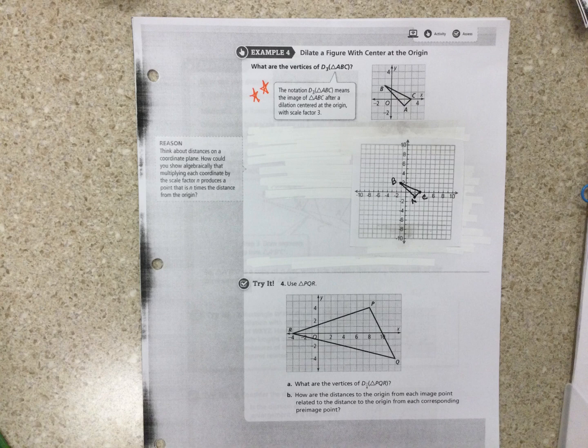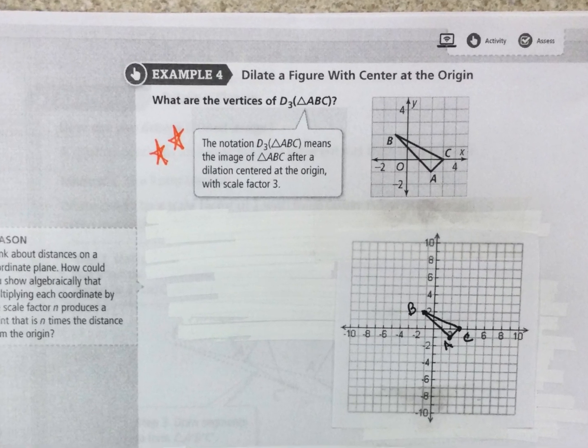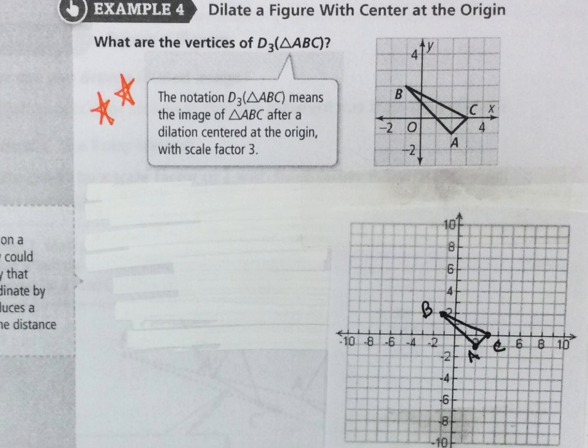All right, so the notation D sub 3 means that we're dilating with a scale factor 3 about the origin, okay? And as long as it doesn't have something else, like point P or whatever it happens to be dilating about, it's about the origin.